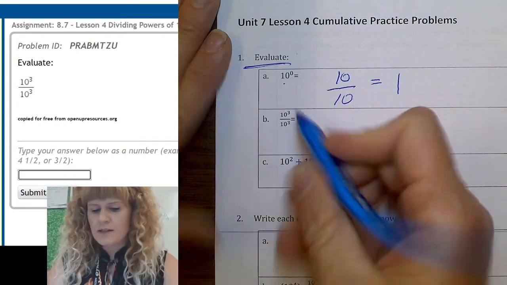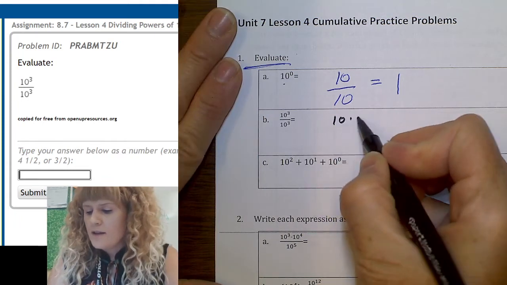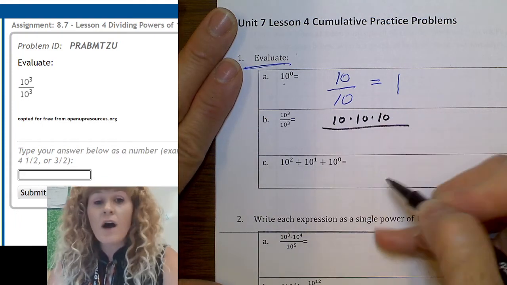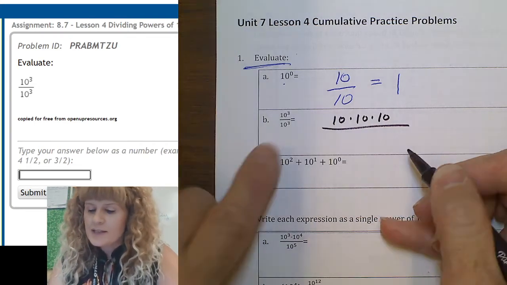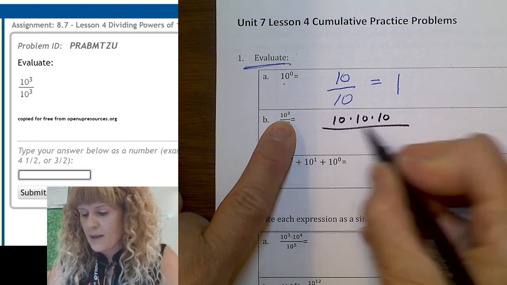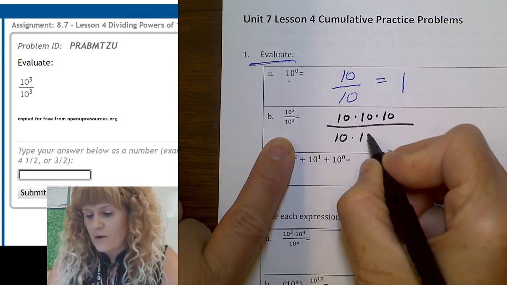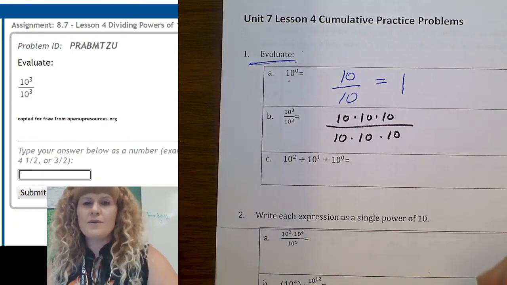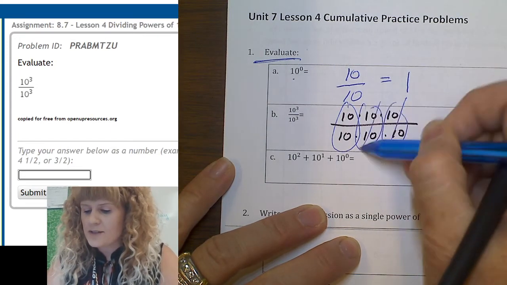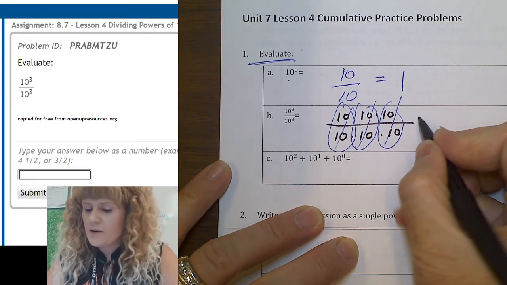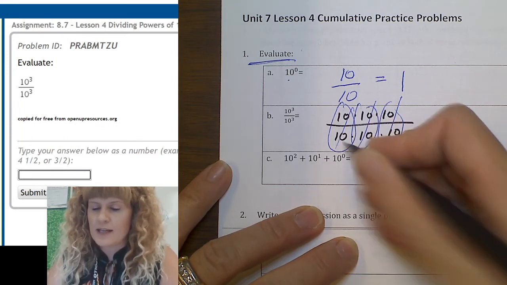Okay, 10 to the 3rd divided by 10 to the 3rd. Can you evaluate that one? If I went so fast and you feel lost, go back and watch it again. And I can help you too. 10 to the 3rd power in expanded form is 10 times 10 times 10, divided by 10 to the 3rd power. Now you can see that everything cancels out. So 10 divided by 10 equals 1, 10 divided by 10 equals 1, 10 divided by 10 equals 1.